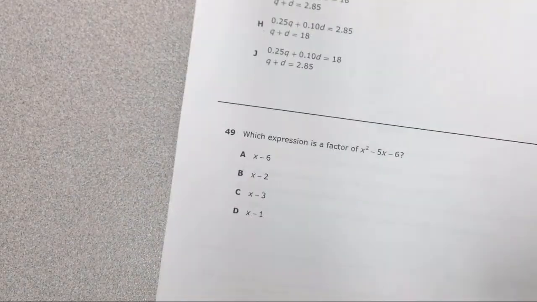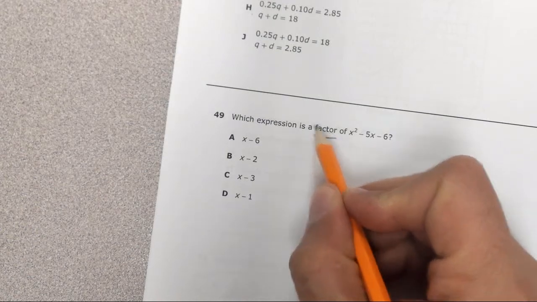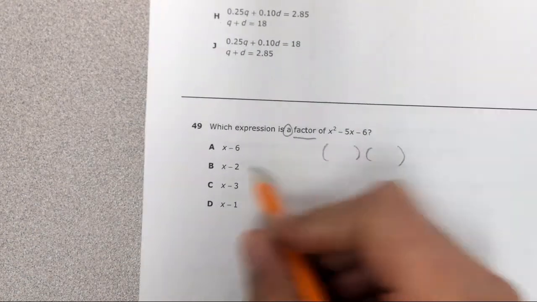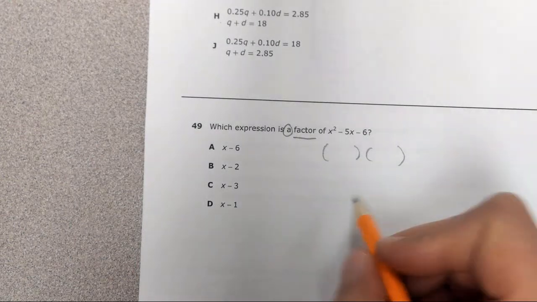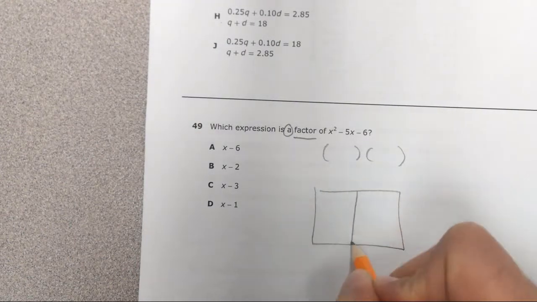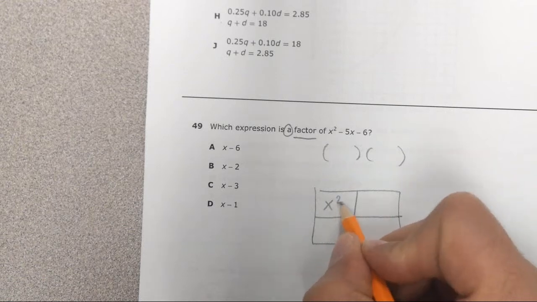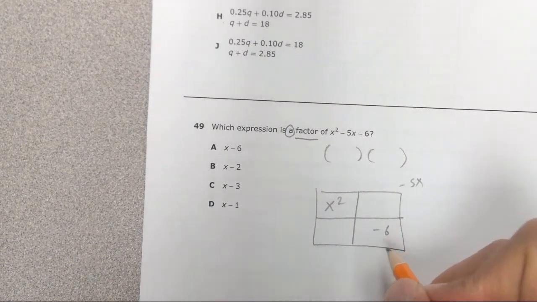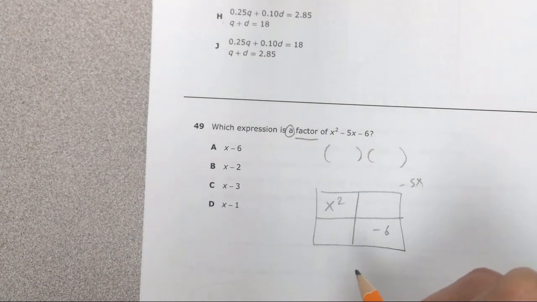Next we'll do number 49. And again, they asked us for a factor. Remember, there's not usually one factor. A quadratic equation gives me two factors. In this case, one of them is missing. So again, this is one of the only cases you're going to have to use the box method. Here's x squared. Here's negative 5x. Here's negative 6. And you just got to ask yourself, what two numbers will go right there?